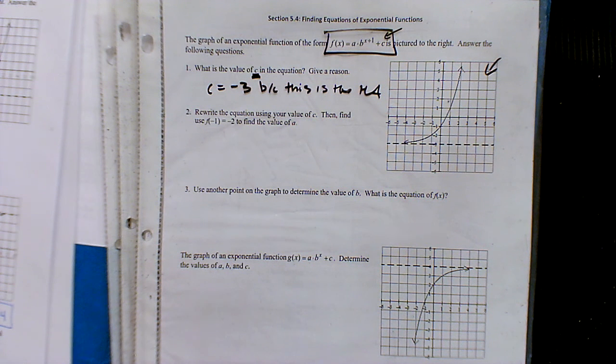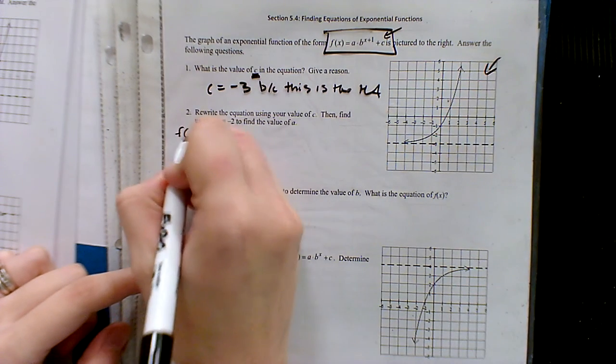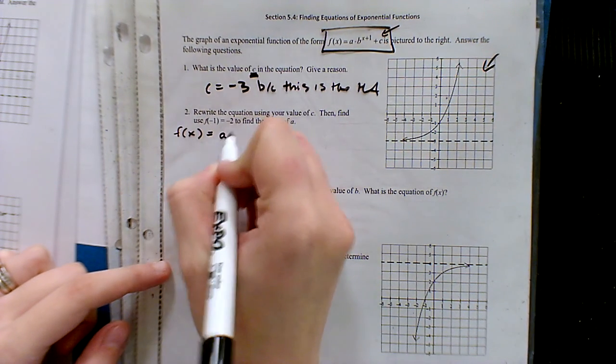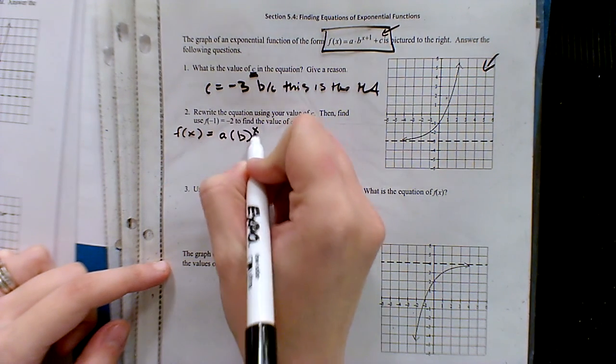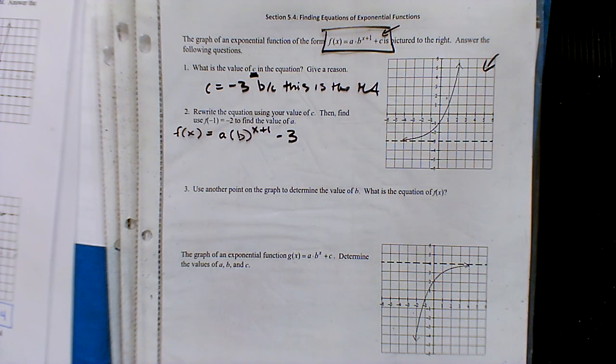All right, so what I suggest doing is the moment you find the value of some number in the equation, immediately rewrite it. That way you don't forget what that number is. Because the rest of this question is going to use -3 in that C spot. So f of x equals a times b to the x plus 1, and then we'll write -3 on the end.